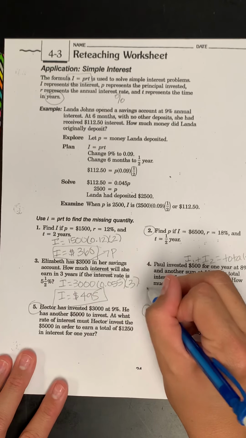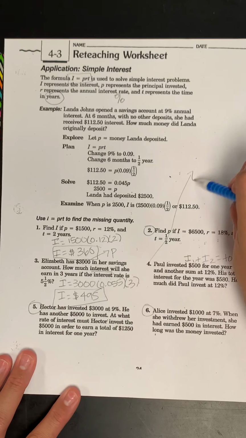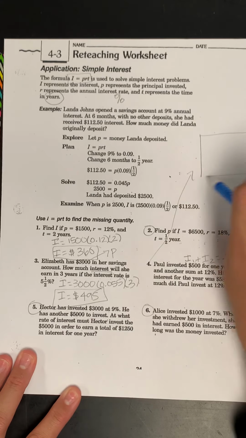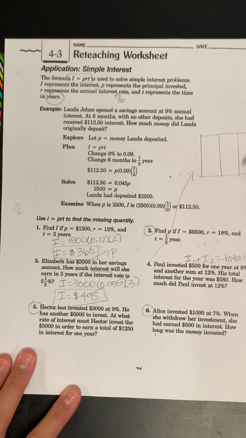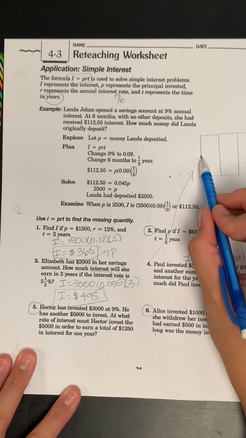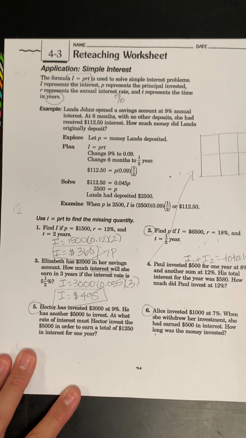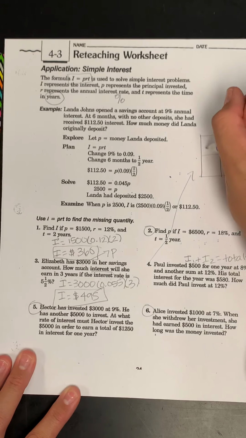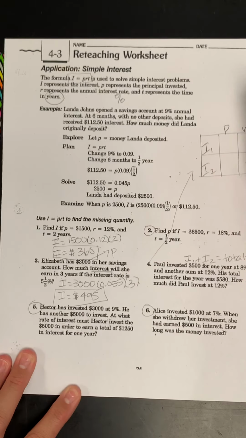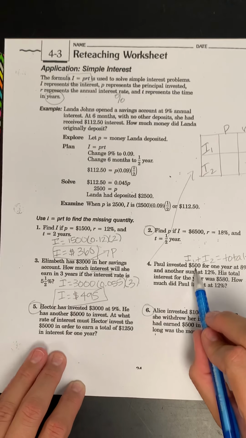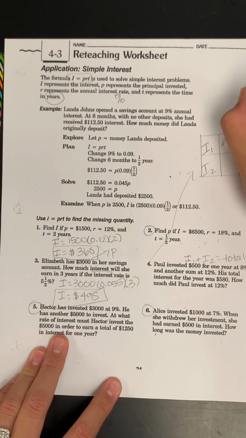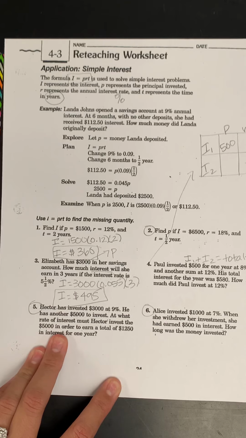I'm going to make a little table up here, with I1 and I2, and P, R, T. The principal amount for the first investment is $500, it's for 1 year, and it's at 8%.